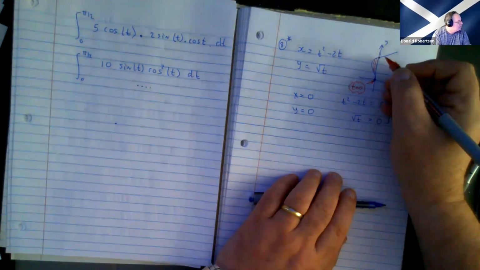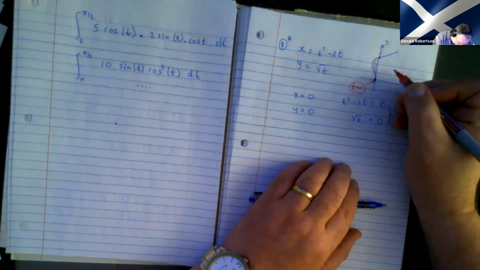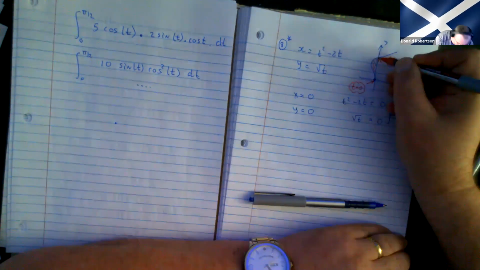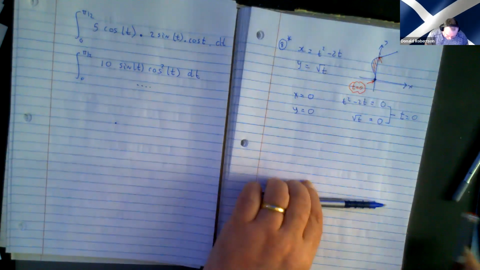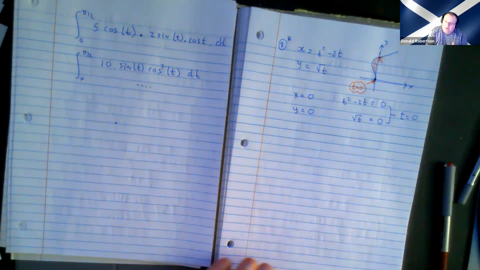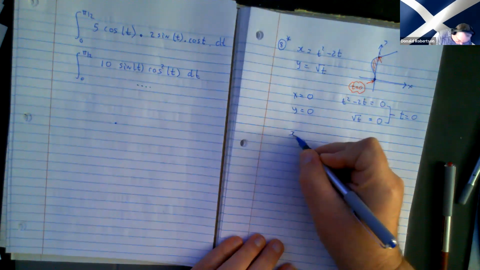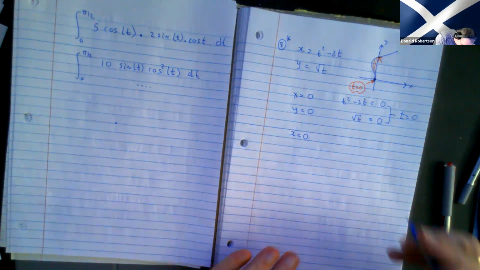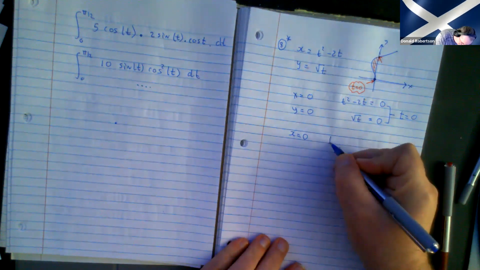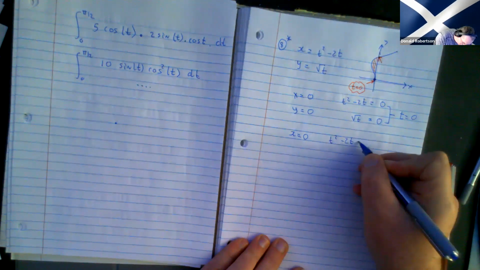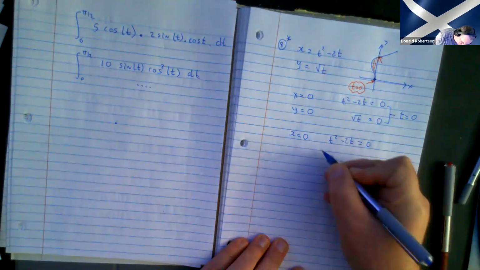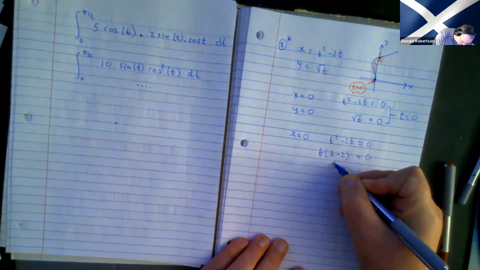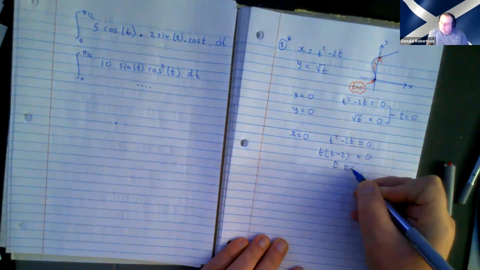I don't know what that value is. It'd be nice if they told me, but I know something about it. Don't I know that its x coordinate is 0? And if I return to this fella, and I pull out t as a common factor, don't I get that t has to be 2?